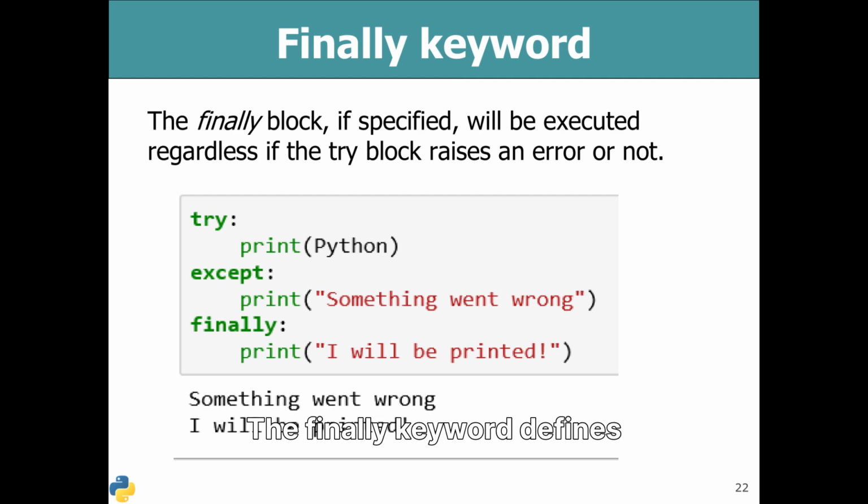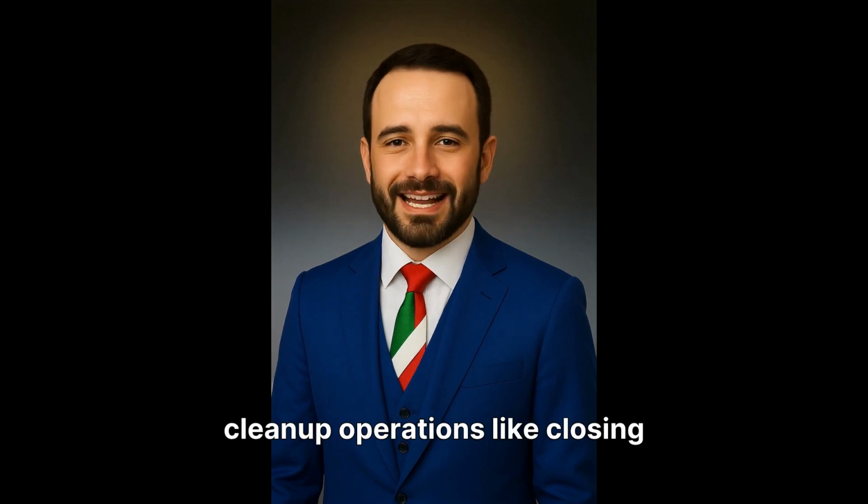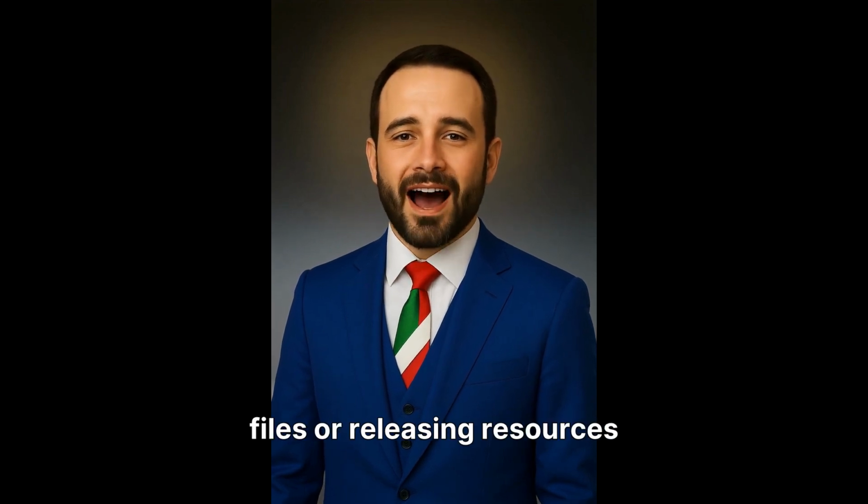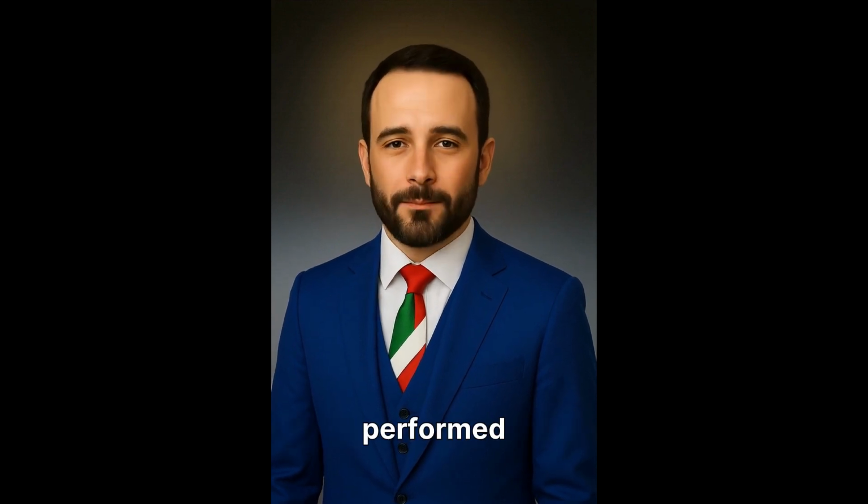The finally keyword defines a block of code that will always be executed, regardless of whether an exception occurred or not. This is ideal for cleanup operations, like closing files or releasing resources, ensuring they are always performed.